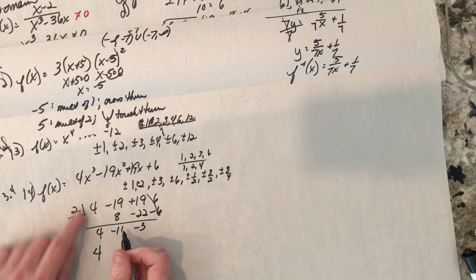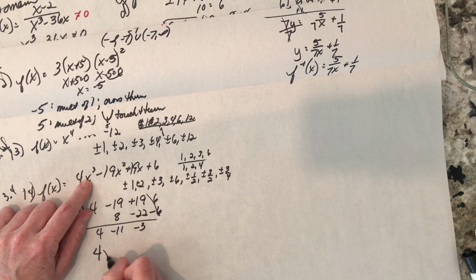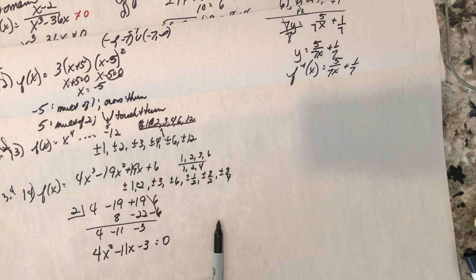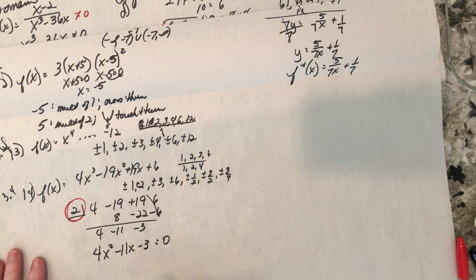So we're left with 4. This was x cubed to begin with, so now it'll be x squared, minus 3x minus... equals 0. We're still working on factoring this. So we found one of our numbers. Let me not lose that little guy. There's one of our zeros. 2 works. Let's find the others.